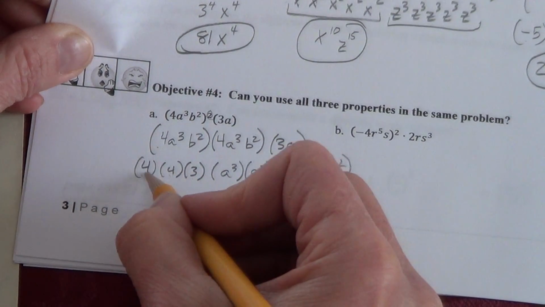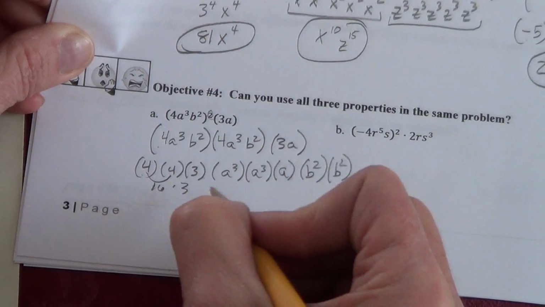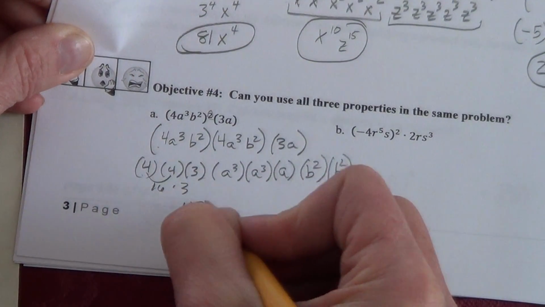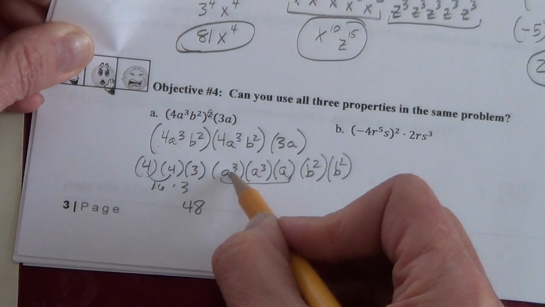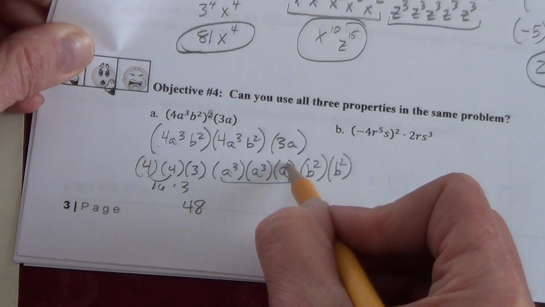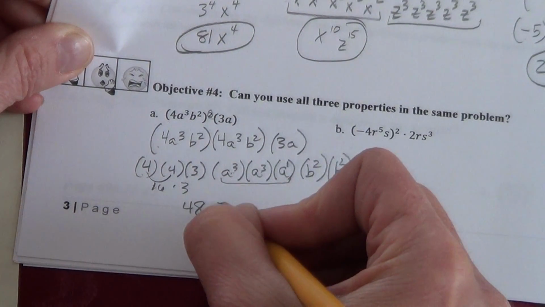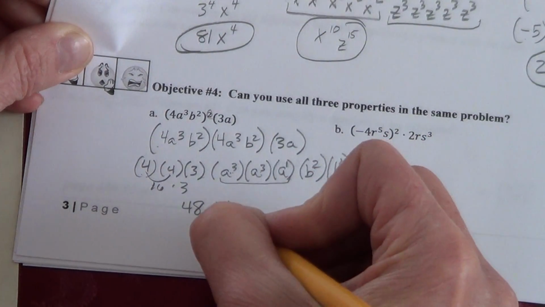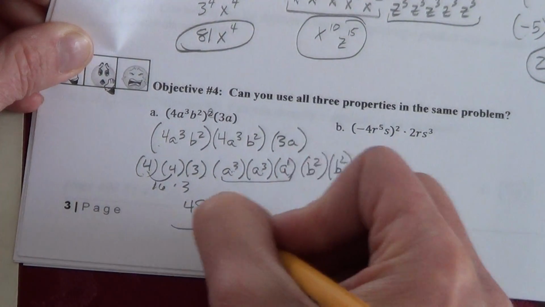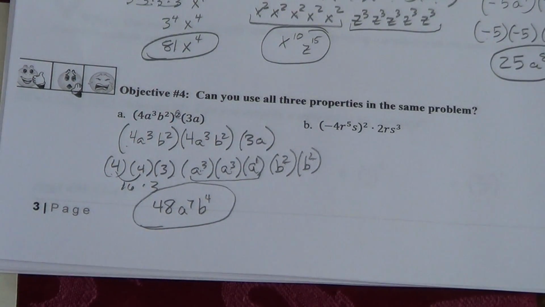4 times 4 is 16. 16 times 3 is 48. And now count how many a's we have. We have 3 here, and 1 here. 3, 6, 7. a to the 7th. 2 b's there and 2 b's there. That would make 4 b's altogether. Count them up. Make sure that you know how many there are.